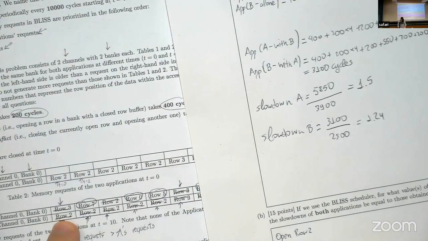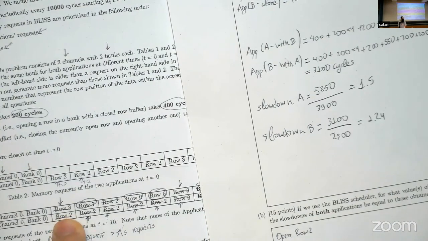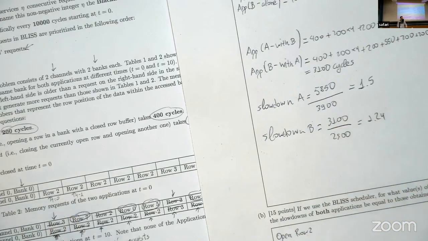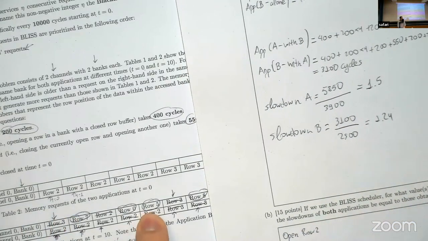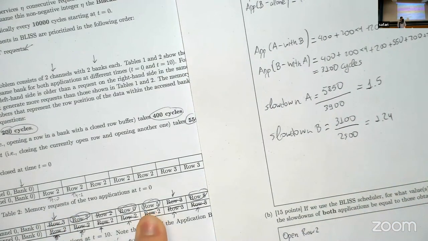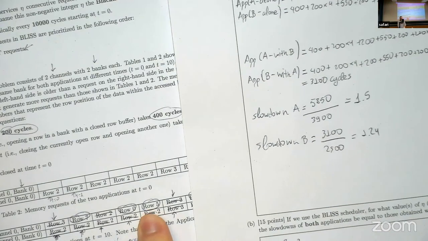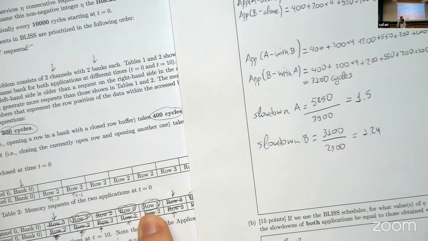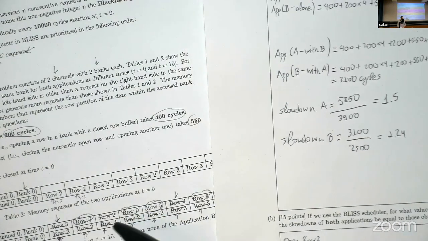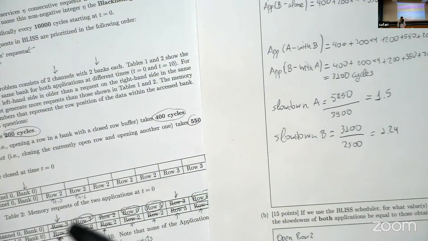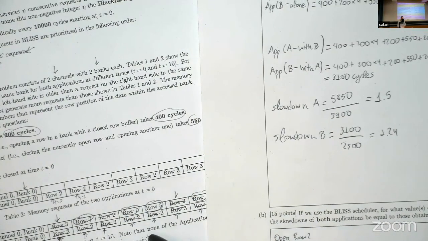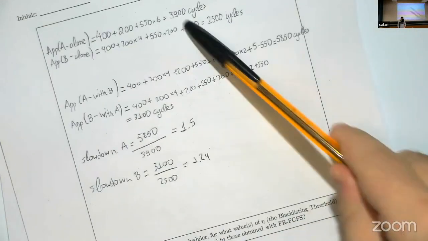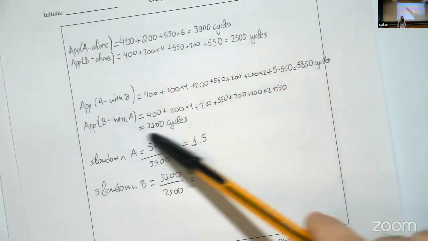So in total, we serviced 5 requests from application B. If the n is larger than 5, which means equal or larger than 6, then we will not blacklist application B, which means that this sequence that we described before will hold.